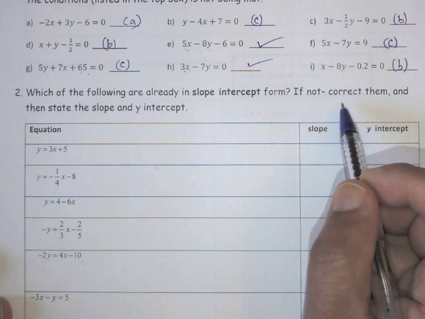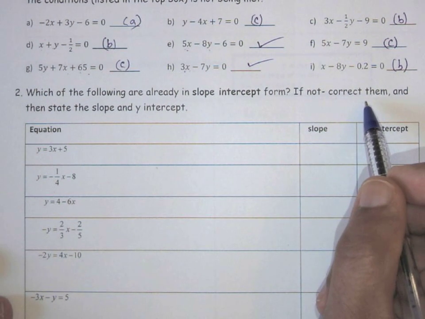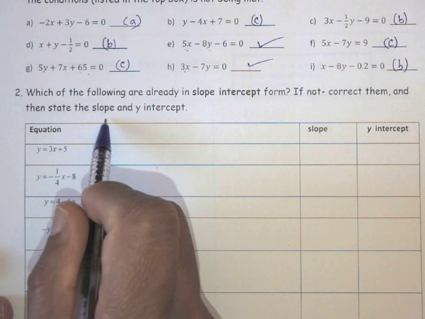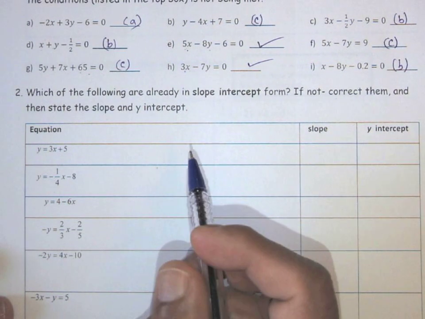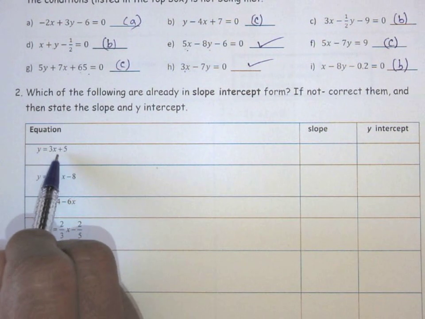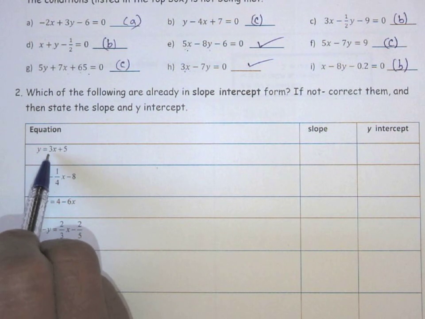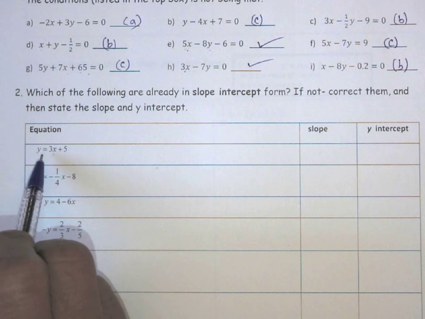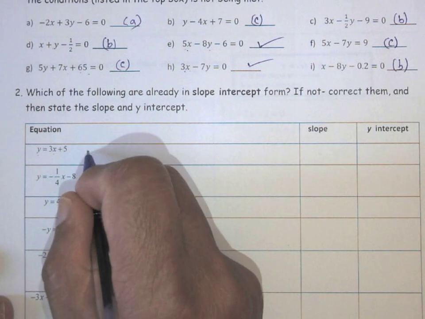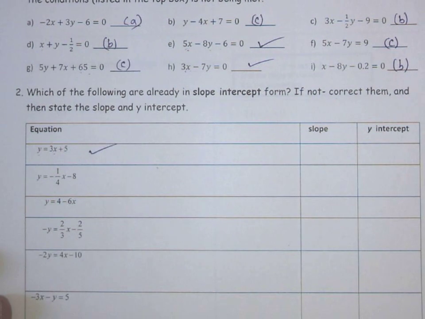If not, we need to correct. We need to write in slope-intercept form and then state the slope and the y-intercept. So the first equation, y is equal to 3x plus 5. Yes, it's 3x plus 5 and y is all alone there. When you closely watch, yes, it is in the right format. Yes, it is in slope-intercept form.